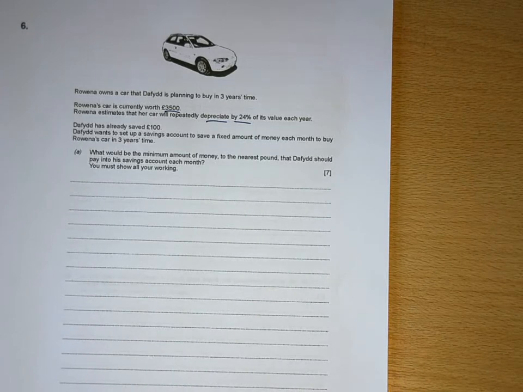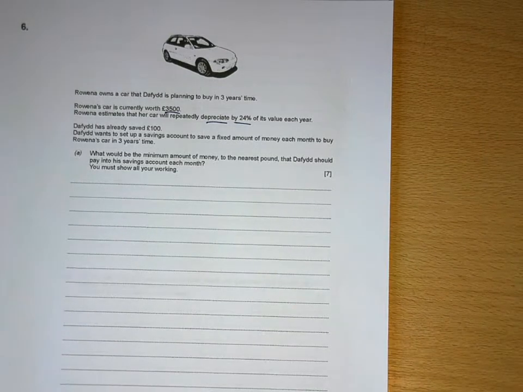David has already saved up £100 and he wants to set up a savings account to save a fixed amount of money each month to buy Rowena's car in 3 years' time. What would be the minimum amount of money to the nearest pound that David should pay into his savings account each month? So this is a much more unstructured question and it's worth more marks.